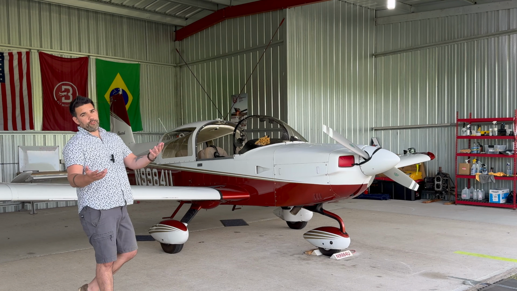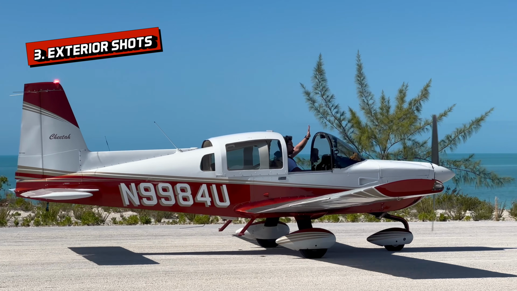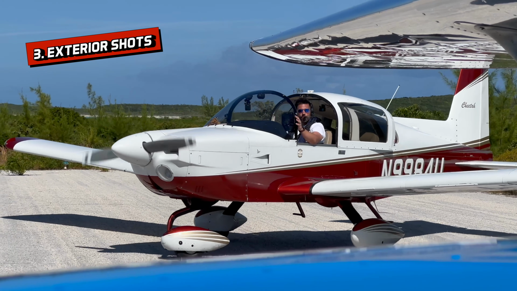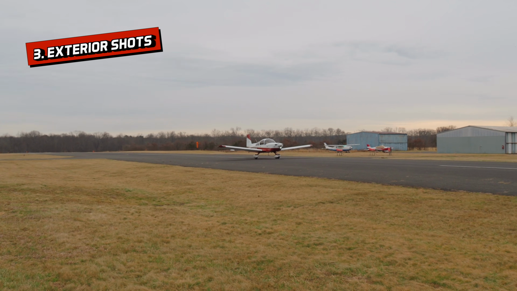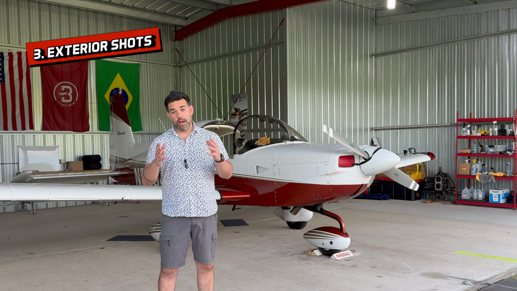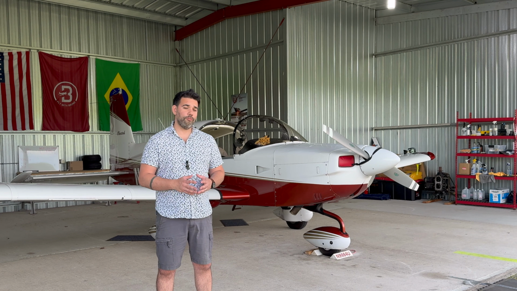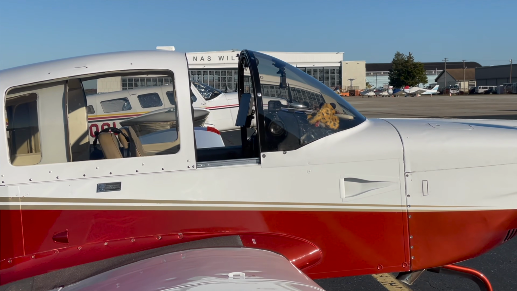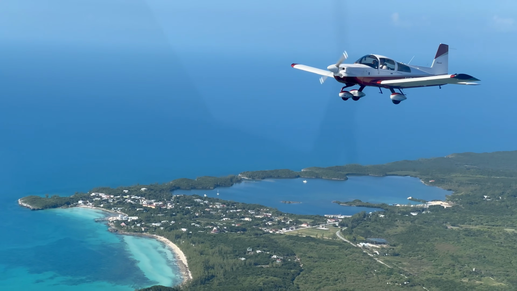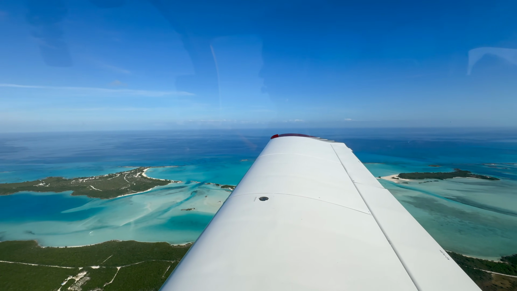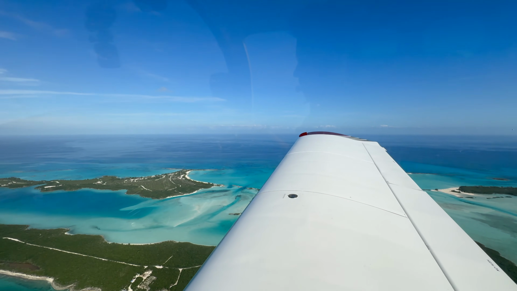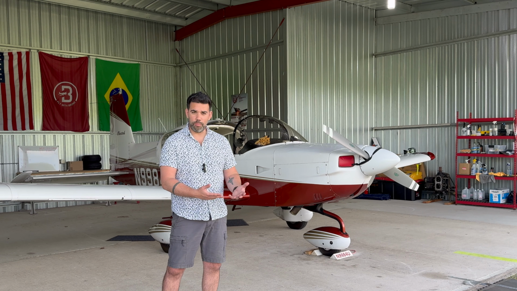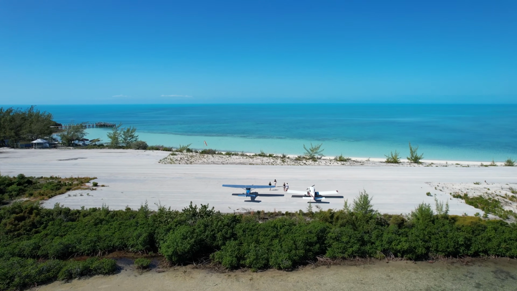Now, if you watch my videos, you know that I like exterior shots as well, right? From outside of the plane, taxiing, taking off, some ground operations when it's possible. And for that, I use my iPhone. I have an iPhone 15 Pro, comes with an amazing camera, records in 4K, great image stabilization. It's also always with me anyway, so this means that I don't have to carry an extra camera with me everywhere I go.